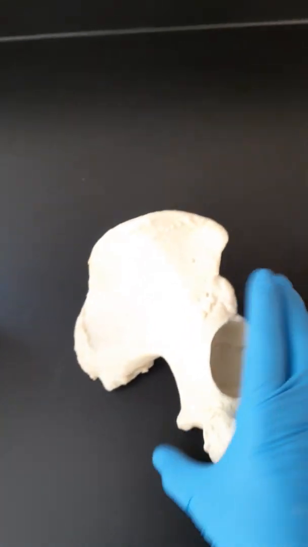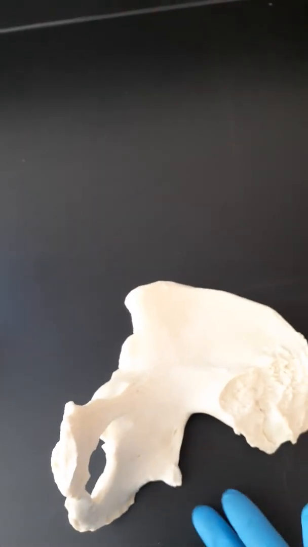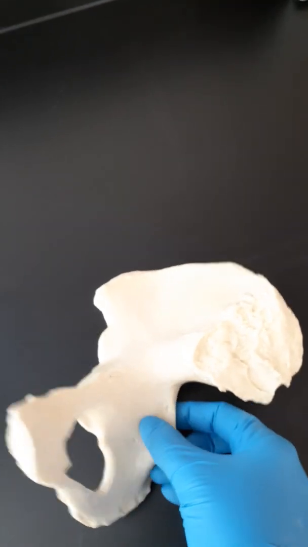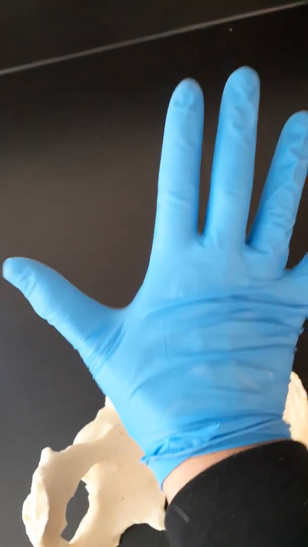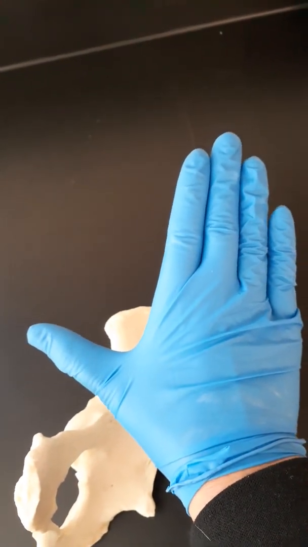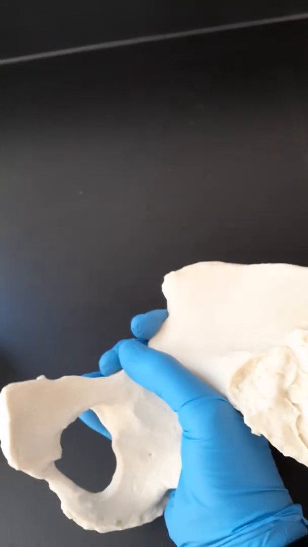Okay. To determine left versus right, what I would do is, if I could actually hold this bone, which I can, luckily, I would put the greater sciatic notch right in the L of my thumb and the rest of my fingers, and hold the bone like this.